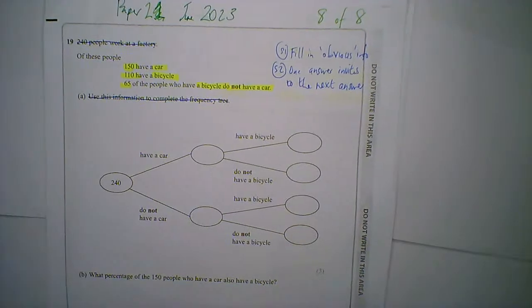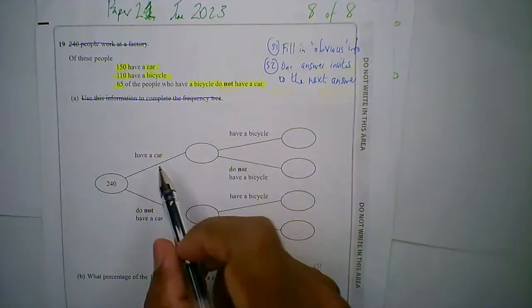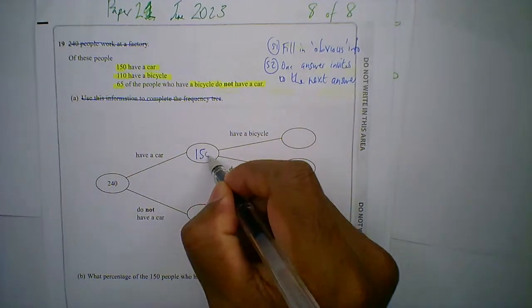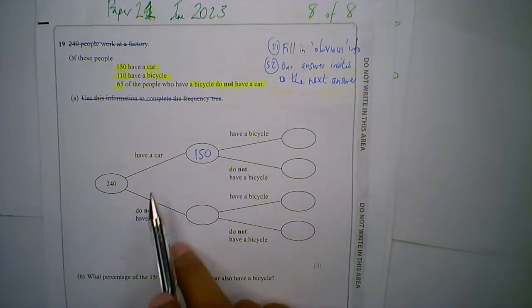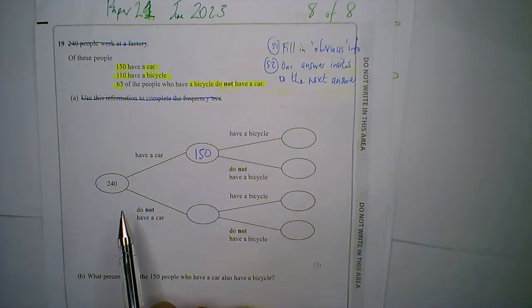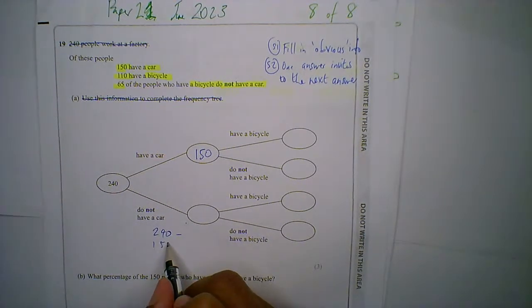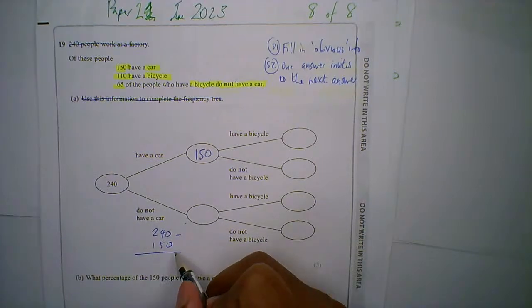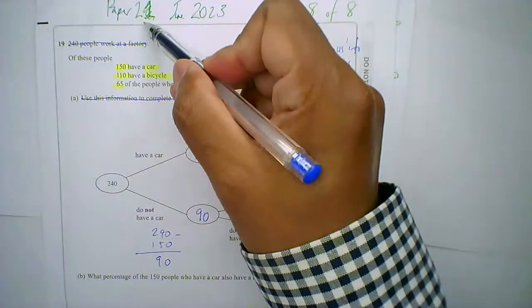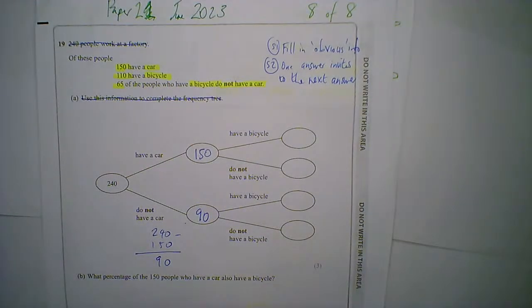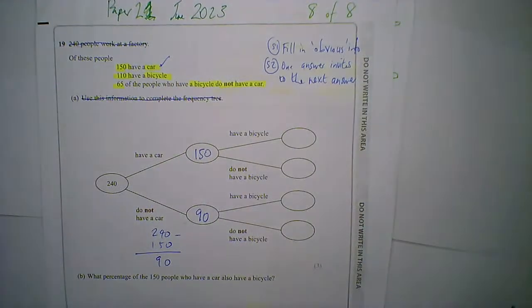Okay, so step 1, 150 have a car. So have a car, this is 150. 110 have a bicycle. So before I go to that, if 150 have a car, we can work out this box, which is 240 take away 150. That gives us 90. And again, it's a paper 2, which is a calculator paper. So we've got that information.